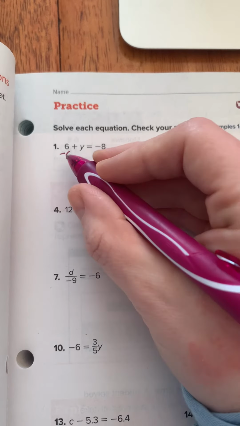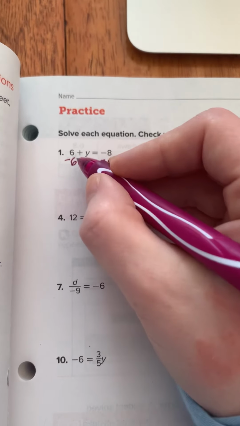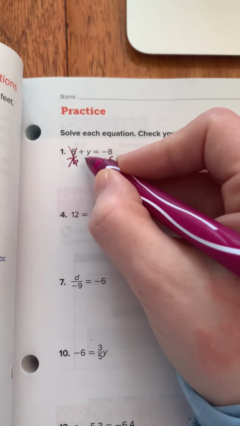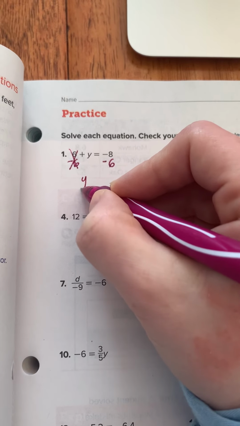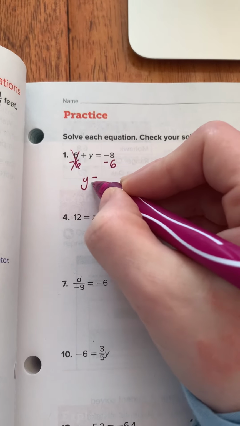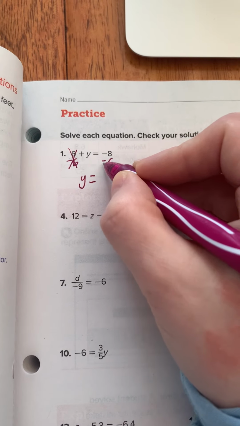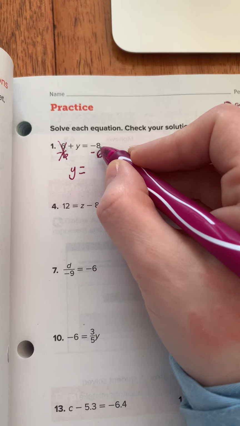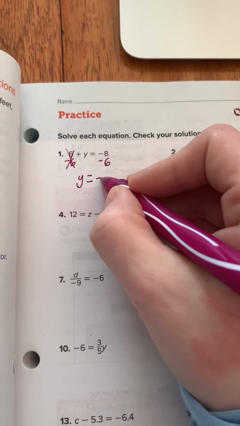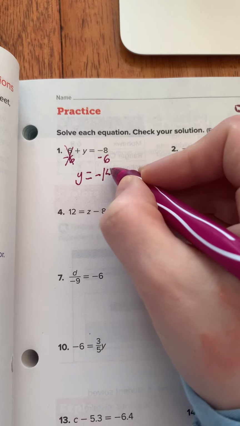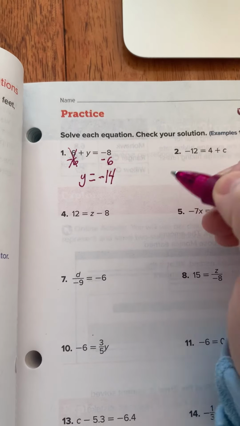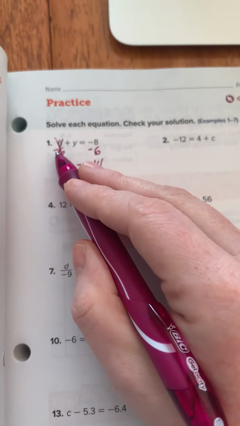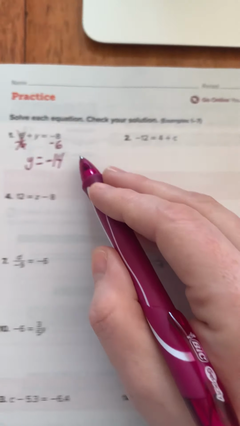If you don't, then you're just going nowhere. So 6 minus 6, that cancels each other out, leaving just a y and the equal sign. And then we have -8 minus 6. What's -8 minus 6? So you spent $8, then you spend another 6. You have spent how much? -14. You've spent $14, okay? So that's where if you have a positive, you do the opposite, which is a minus.